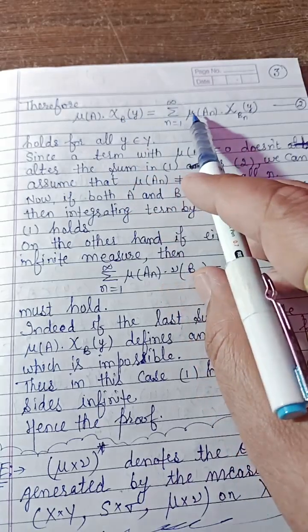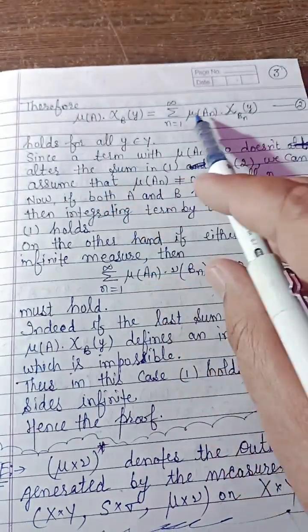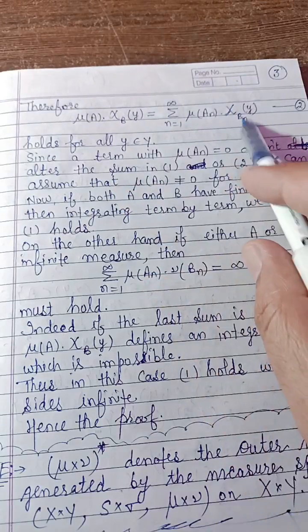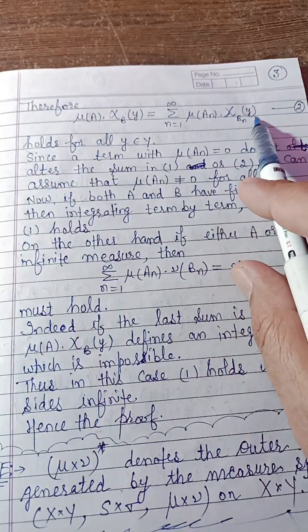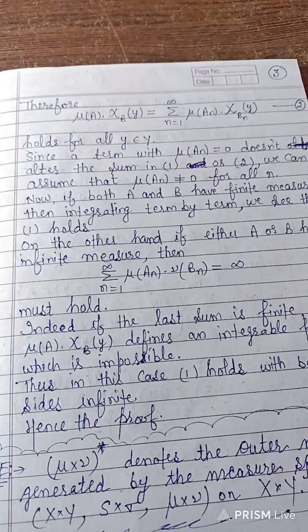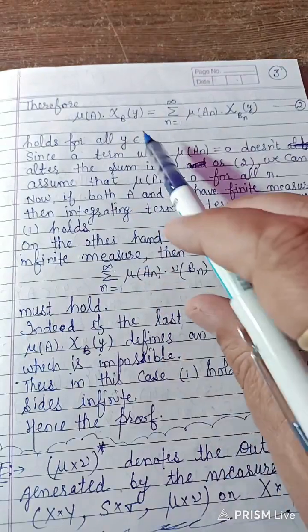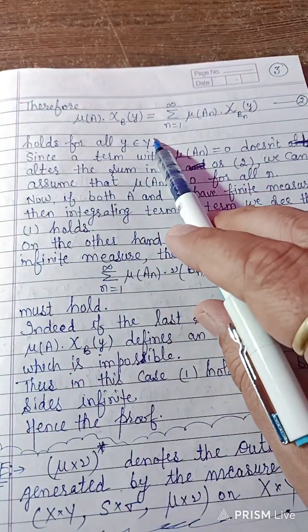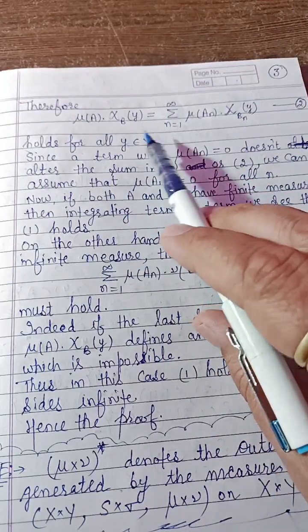That means we have mu(A), that's why it is mu(A_n), and it is chi_B, so it is chi_B_n(y). Because we have taken chi_A(x) into chi_B(y) equal to the sum of chi_A_n(x) into chi_B_n(y). That's why we are saying it holds for all y belonging to B, because we are fixing y belonging to B.